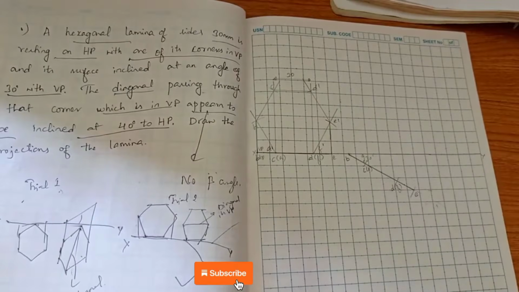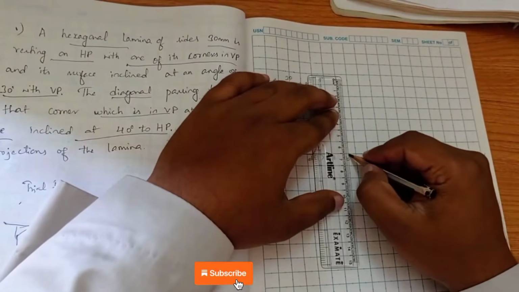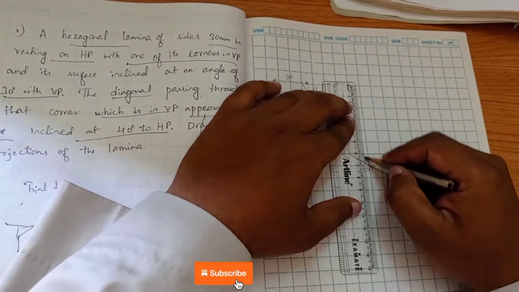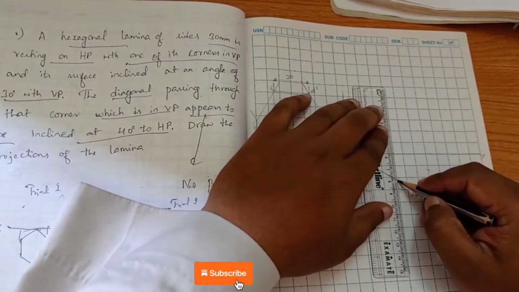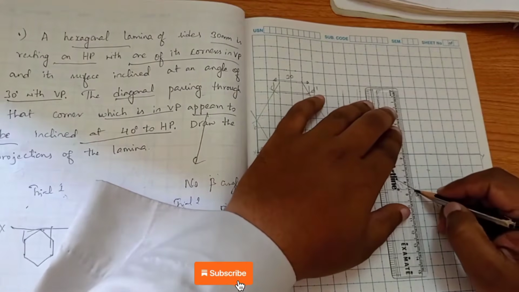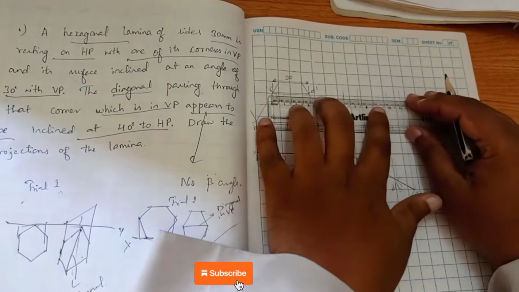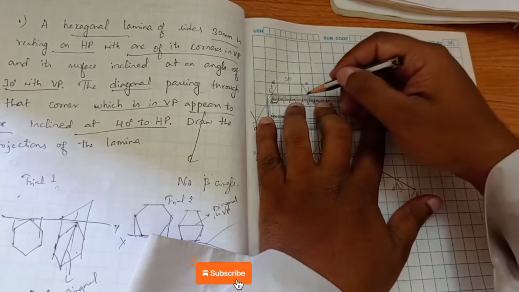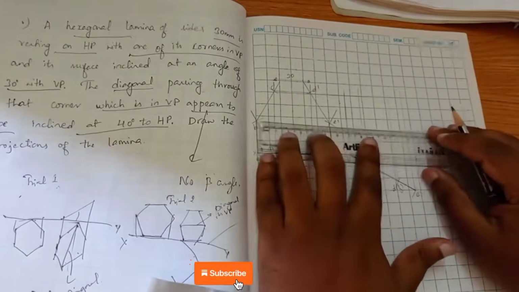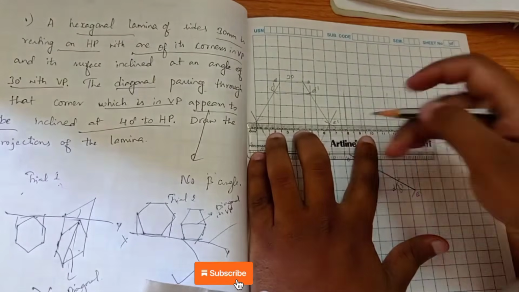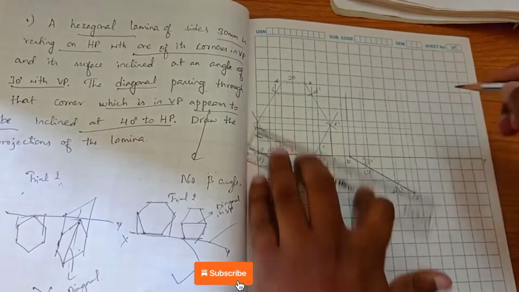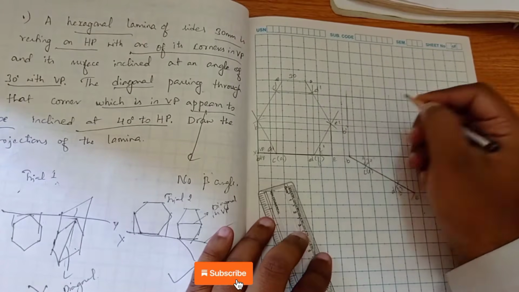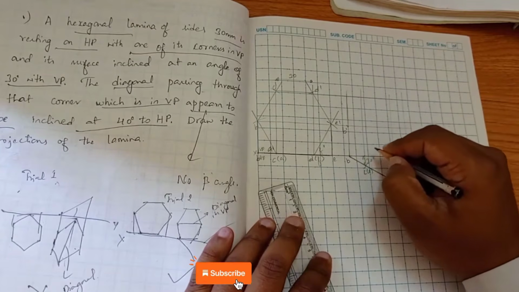So now we will project it upward to construct the second position front view. So here we get B dash, and at this point we have A dash.